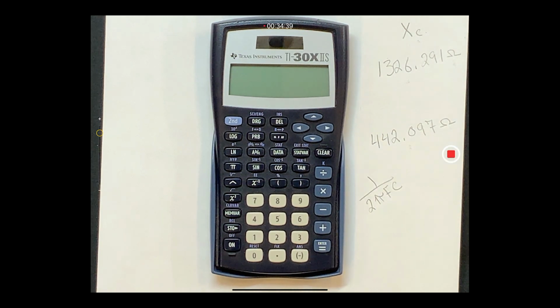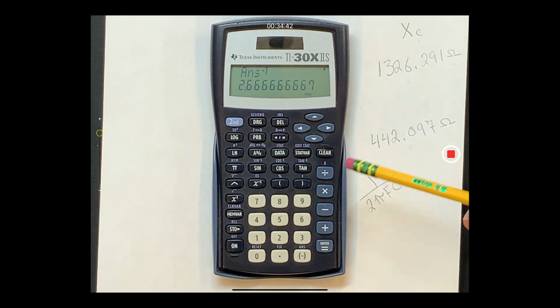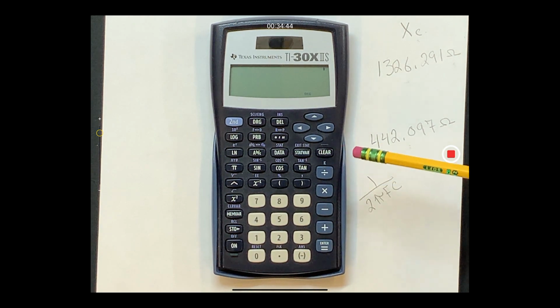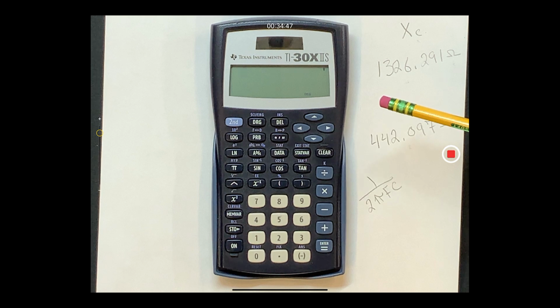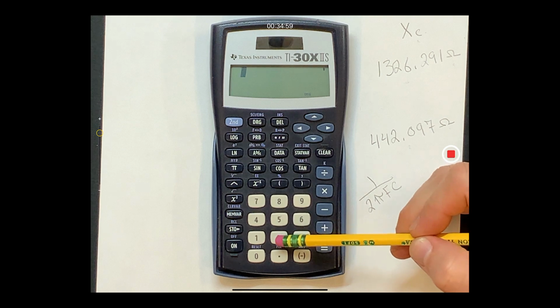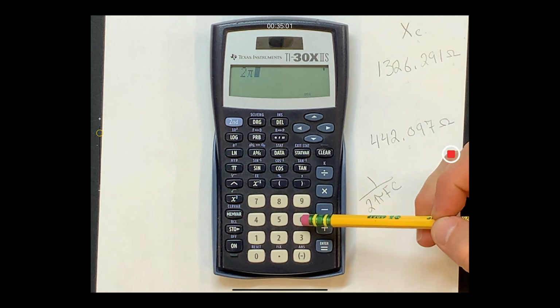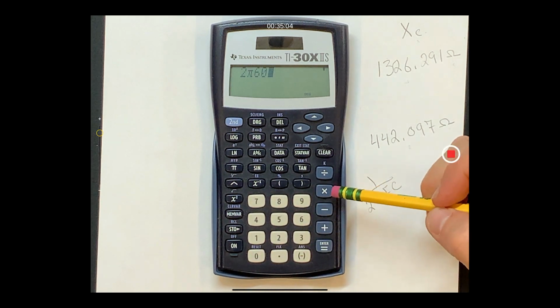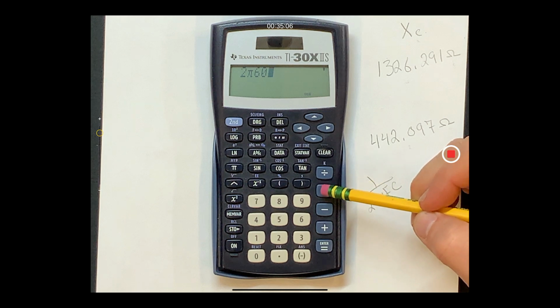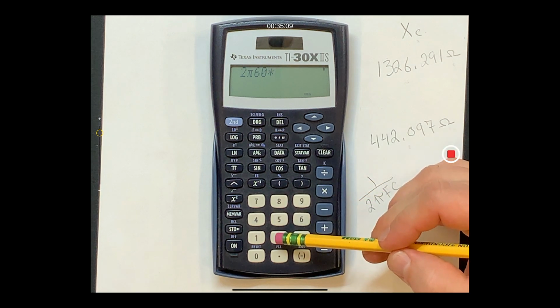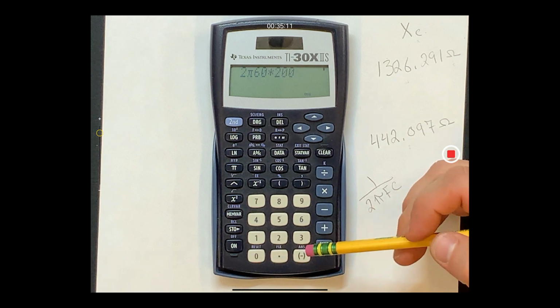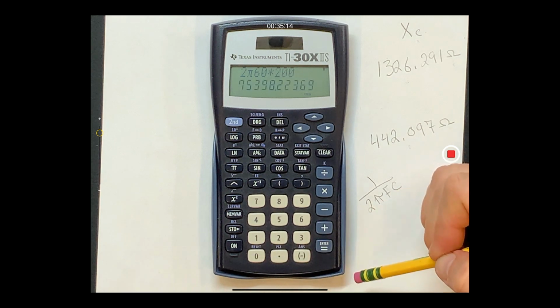So on the calculator, let me turn it on, clear off what we had here previous, and they say that we have a 60 hertz source and 200 microfarads of capacitance. So I start off with my 2 pi, 60, and I'm going to go ahead and multiply this by 200 and hit the equals button.